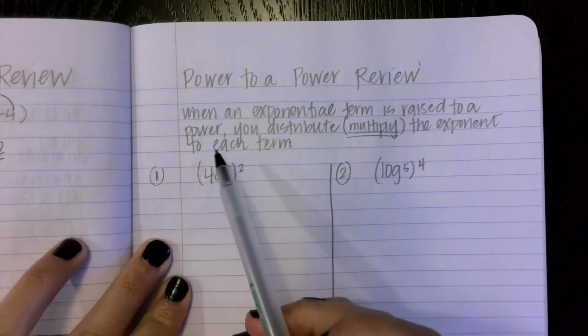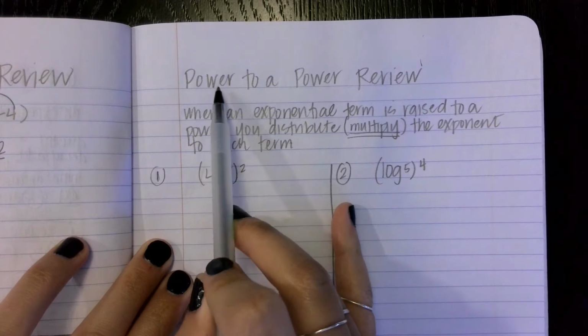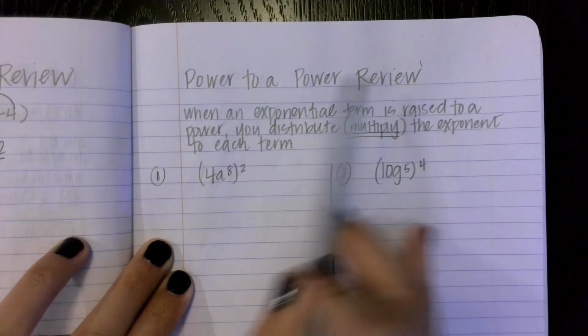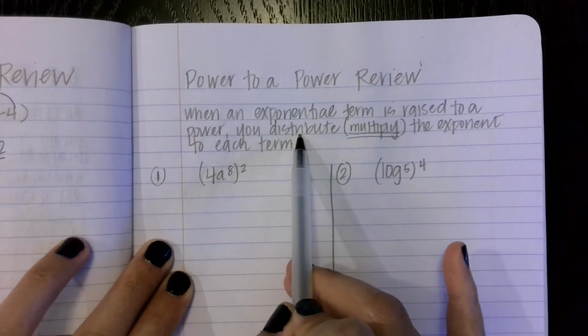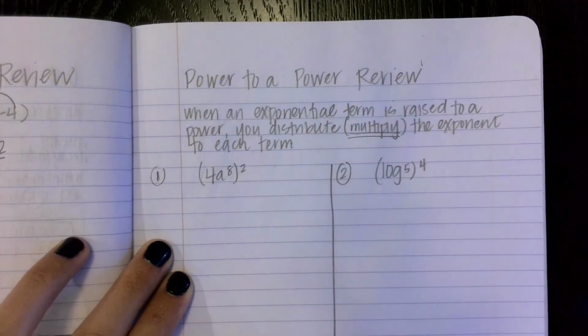This is going to be written on the right side of your notes. Power to a power review. When an exponential term is raised to a power, you distribute or multiply the exponent to each term. Please make sure that you write that down.